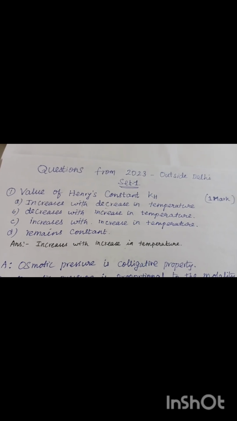The value of Henry's law constant is connected with the temperature. In the book, a tabular column is given for nitrogen and oxygen gases. There you can see that the value of Henry's law constant increases with the increase in temperature. So option C is the correct answer. This is for 1 mark.